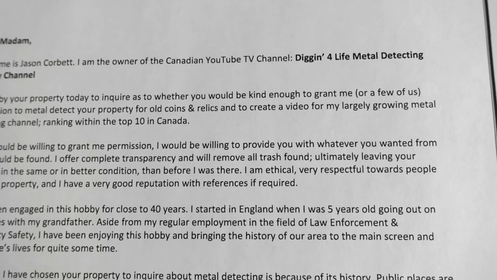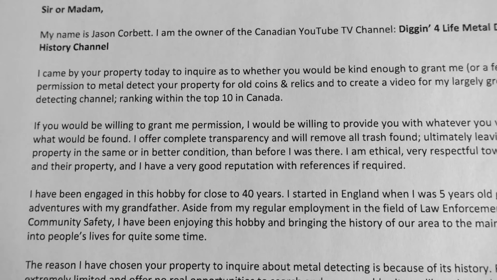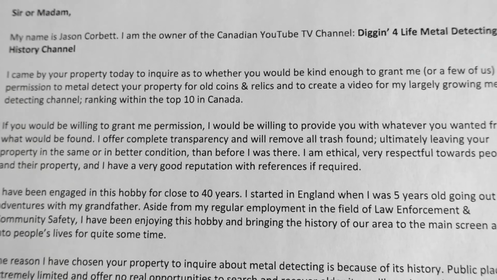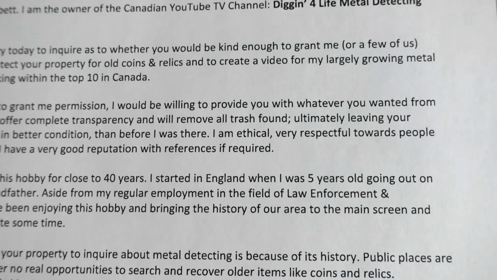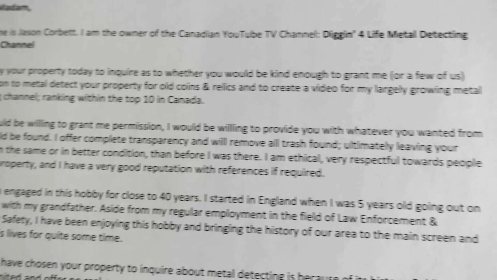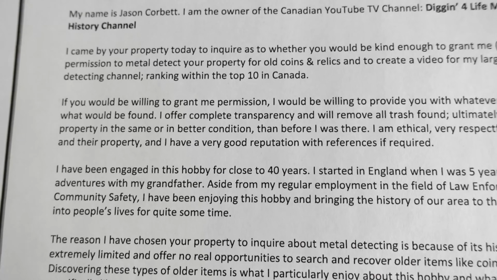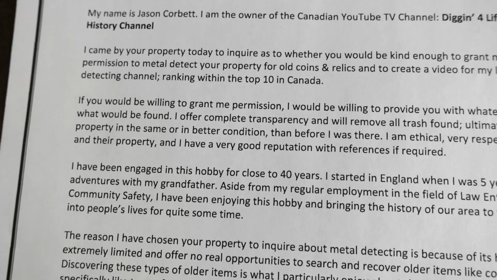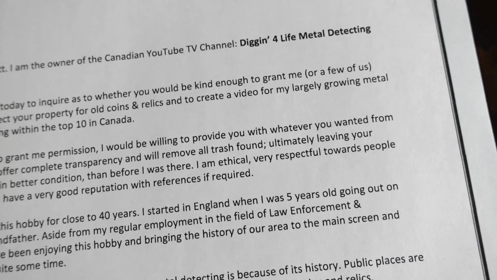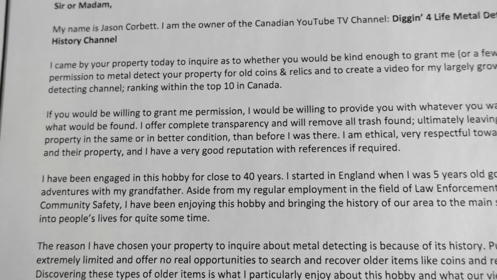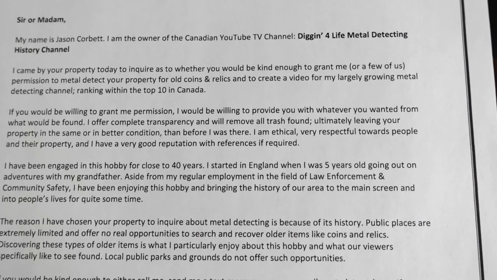I'll remove all trash found. Well, that's good. You won't leave a mess. Ultimately leaving your property in the same or in better condition than before I was there. Okay, so he's clean. He removes trash. He'll give me whatever I want. That sounds great. What else? This guy's ethical, respectful towards people and their property. Okay, he's going to come in and respect it, and I have a very good reputation with references. So he's got a good reputation. He has references. He'll give me everything I want. He'll take all the trash with him, and he'll leave the property in better or in the same condition. And he's ethical and respectful. So is there anything bad, really?